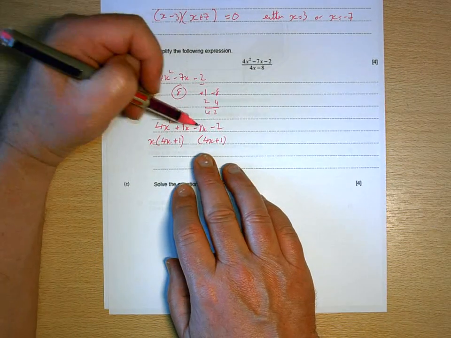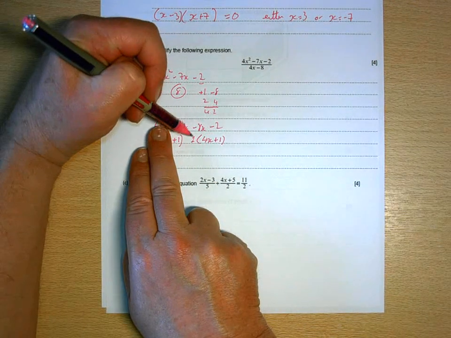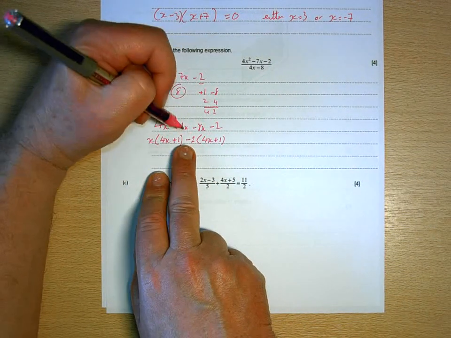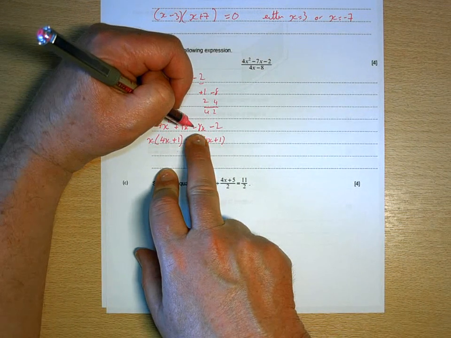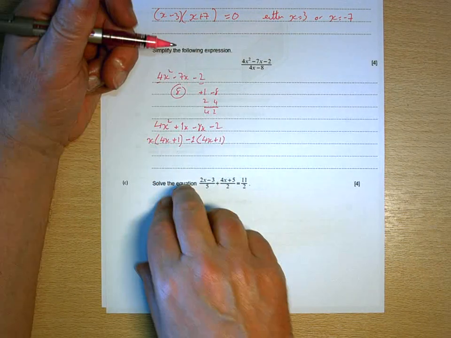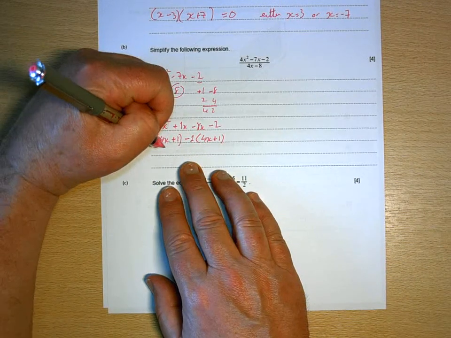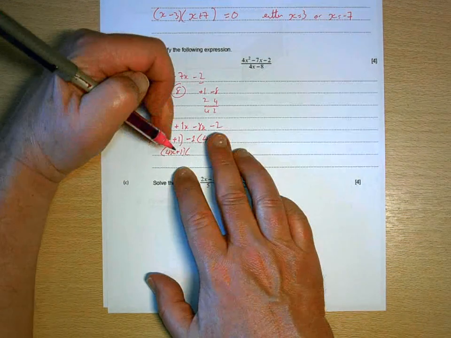So I can take 2 out, and it's going to have to be a negative 2 to make minus 2 times 4 give me minus 8, and minus 2 times 1 to give me minus 2. That gives me my repeat, and leaving me x minus 2.